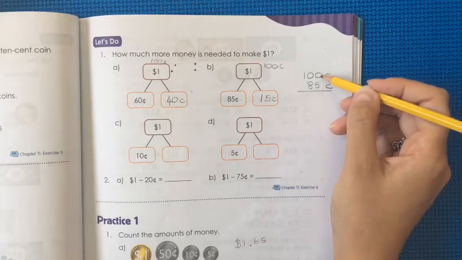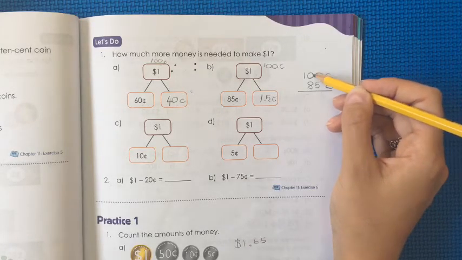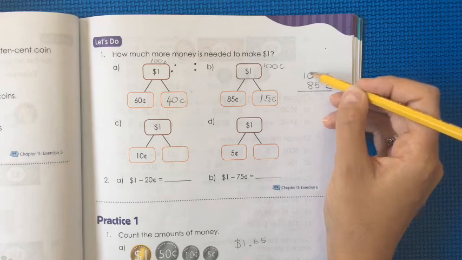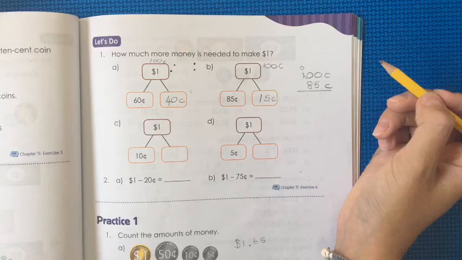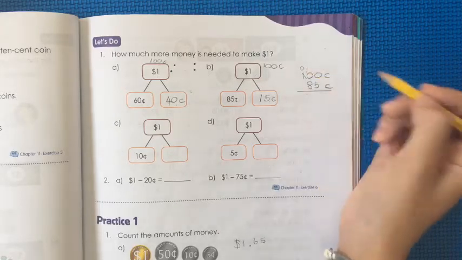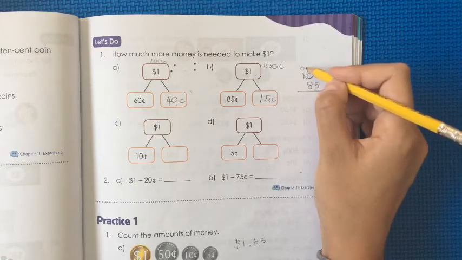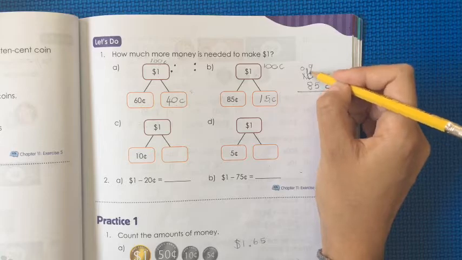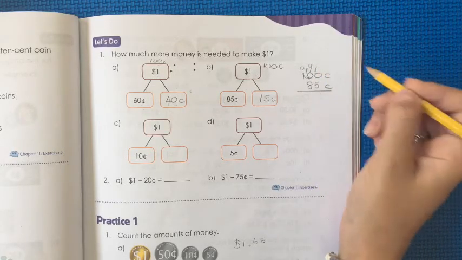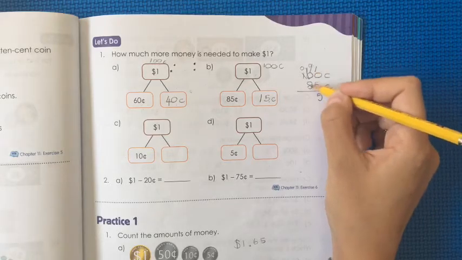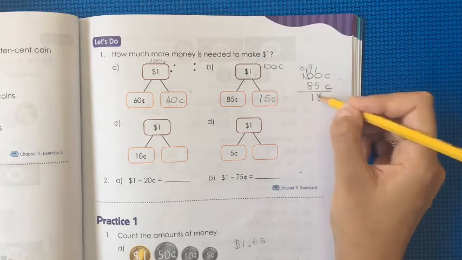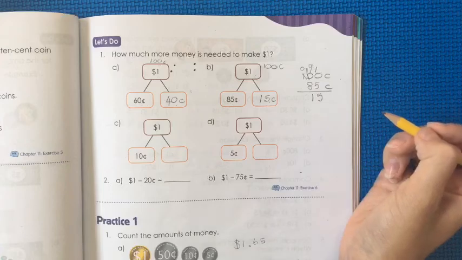5 take away from 0, I cannot. I can't borrow from there. I will borrow from the 1, cross it out, it becomes a 0. Carry the 1. I still need 1 for here. I cross it out, I write a 9. Carry the 1. 10 take away 5 will be 5. 9 take away 8 will be 1. And I can check my answer.